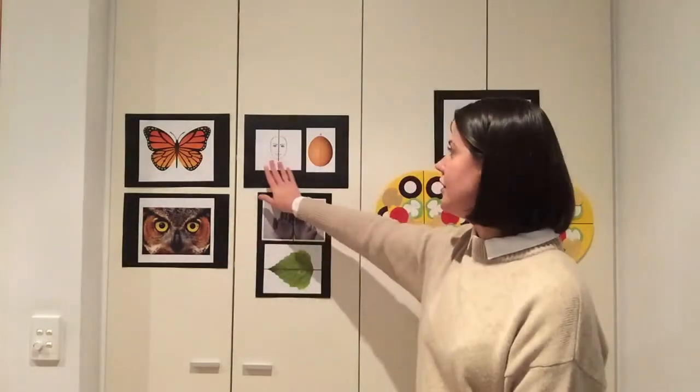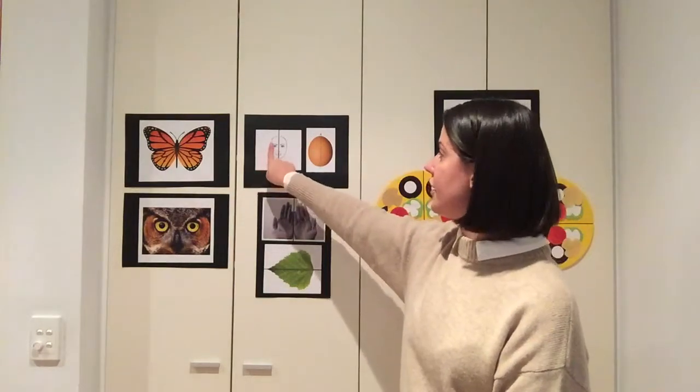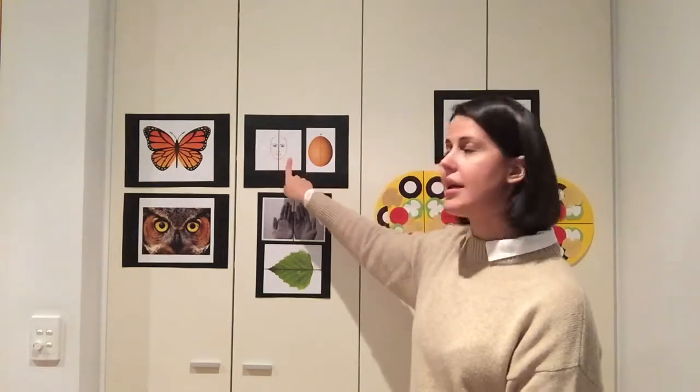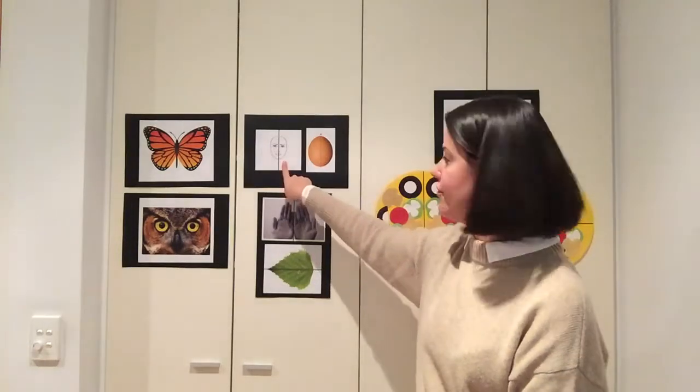I'm going to then explain to the children that not only can we see symmetry in creatures and objects and shapes around us, but symmetry can also be seen in the human body. So we're going to have a look at the face. If we have a look at the diagram of the face here, each side is a mirror image of the other. So this face is symmetrical.